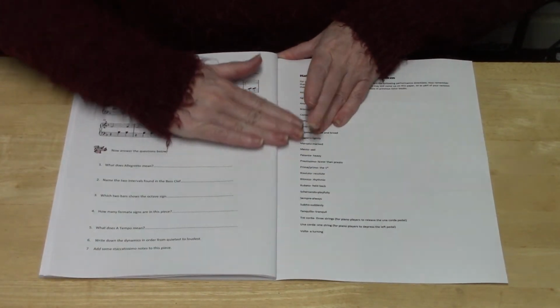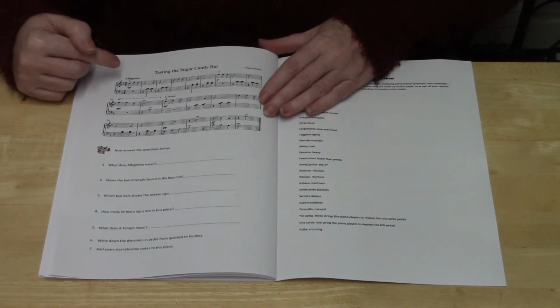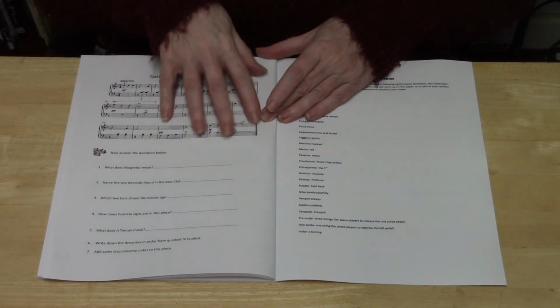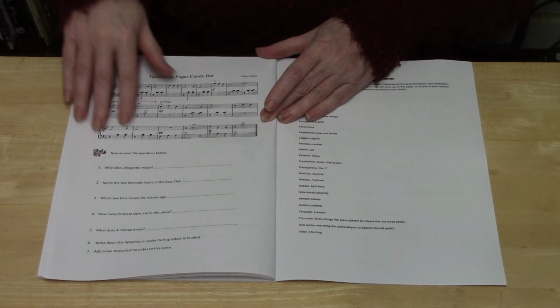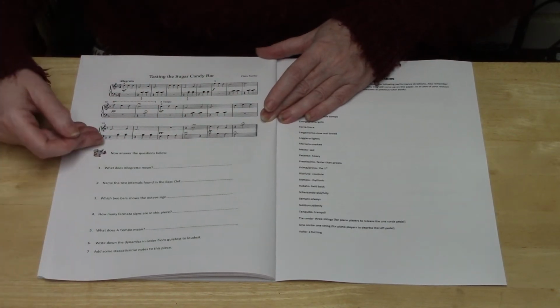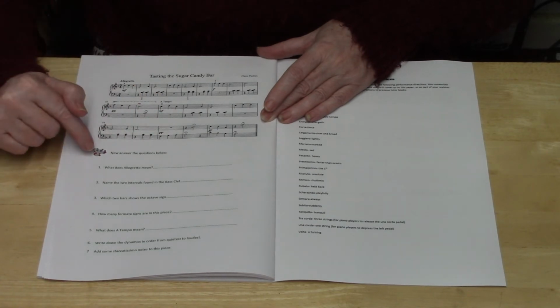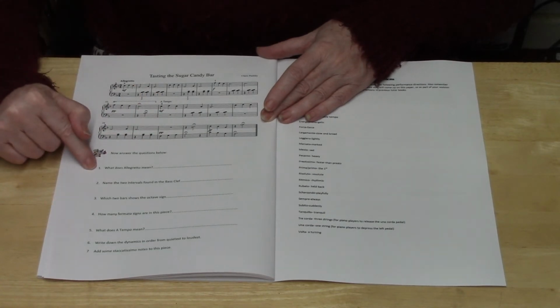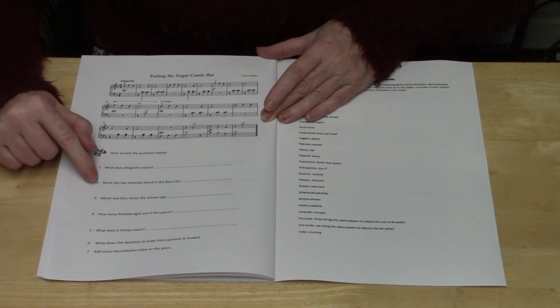Then you've got a piece of music called Tasting the Sugar Candy Bar, and in it you've got quite a few little indications and some questions to answer. So it says answer the questions below. What does allegretto mean? Again, you've learnt that in previous grades. Name the intervals found in the bass clef.